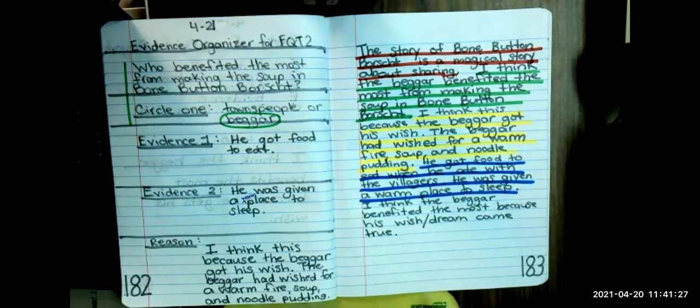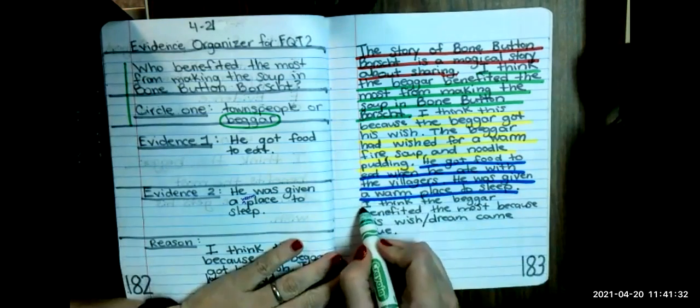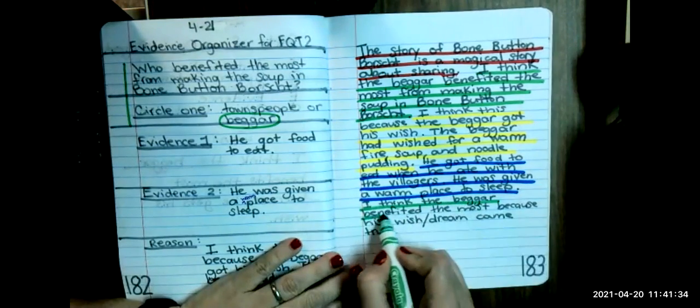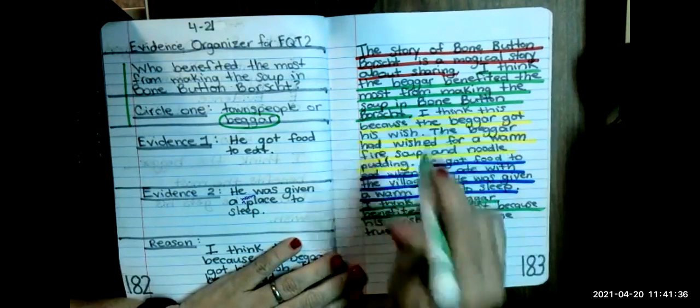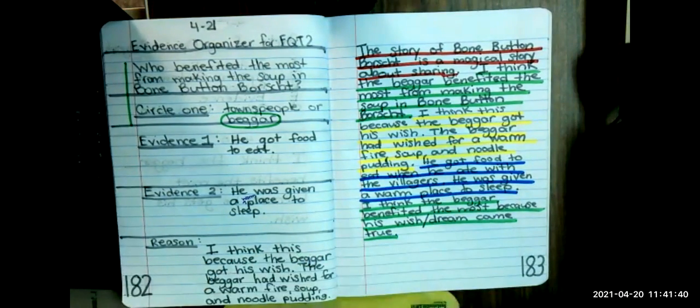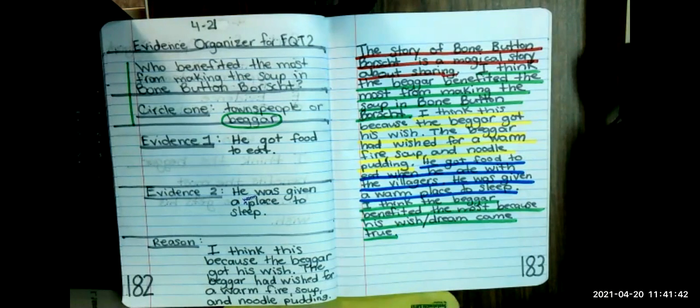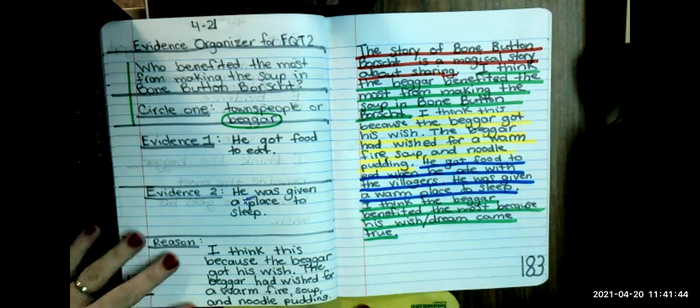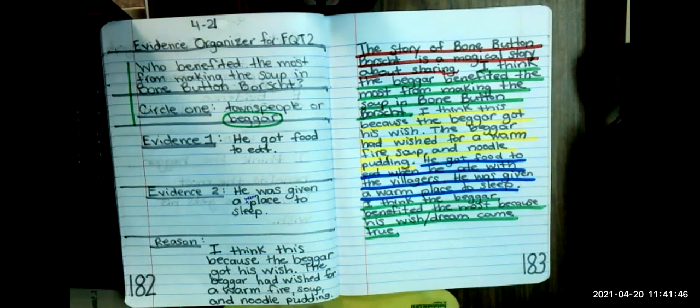Okay. And because that is my opinion conclusion, I'm going to underline it in green because it restates my statement. Okay, there we go. So that is my opinion paragraph.